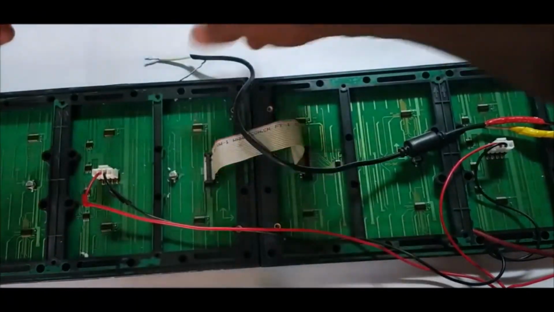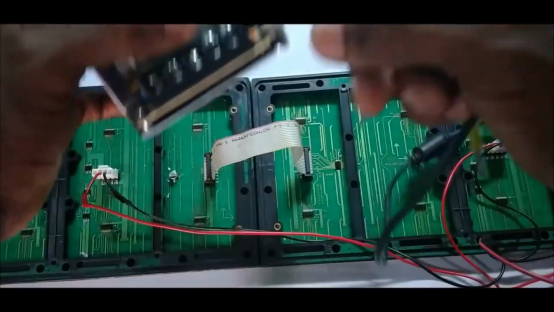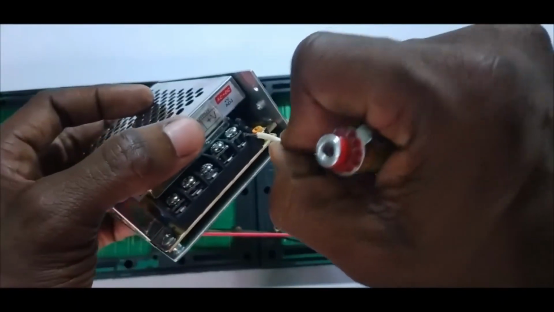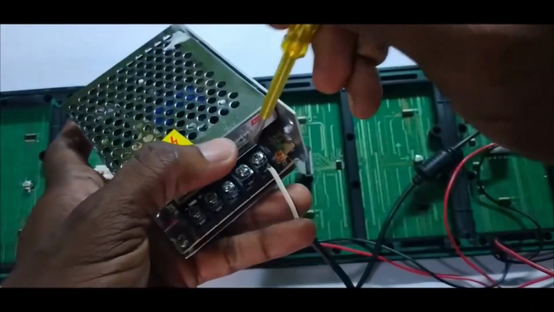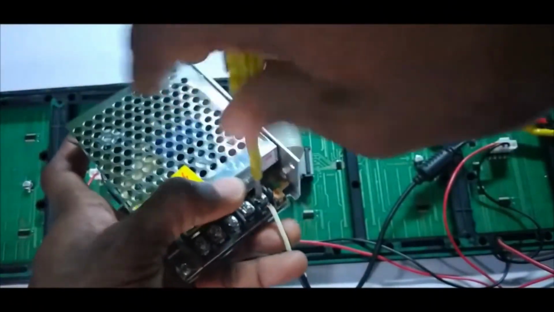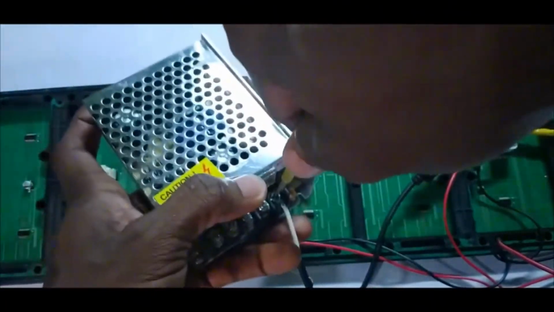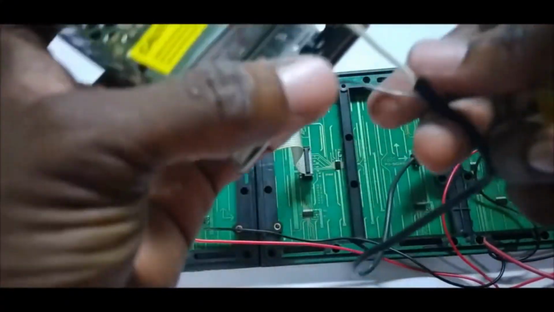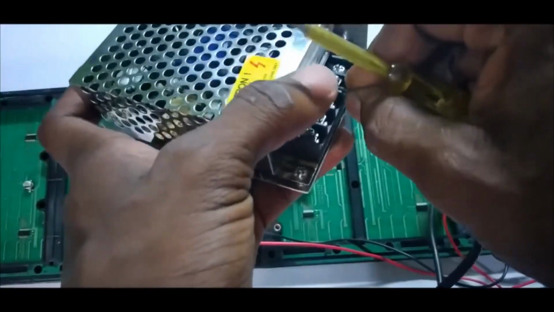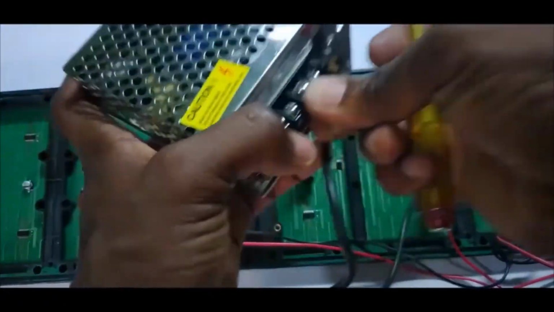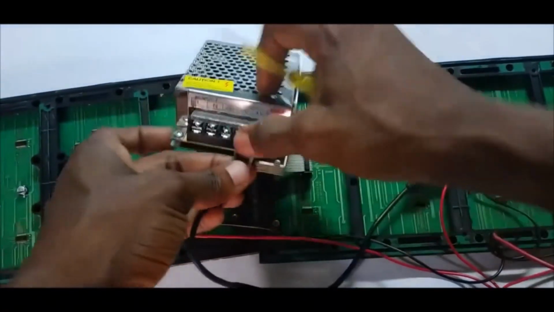So I'm going to connect this white cable to the positive voltage terminal for the power supply. This terminal supplies 5 volts and the negative voltage is the ground, so I'll connect it like this.